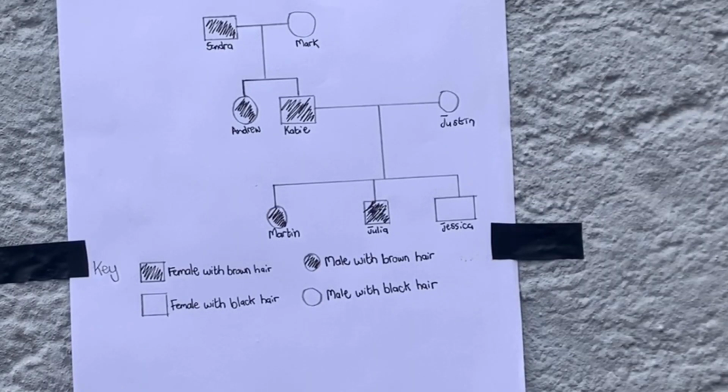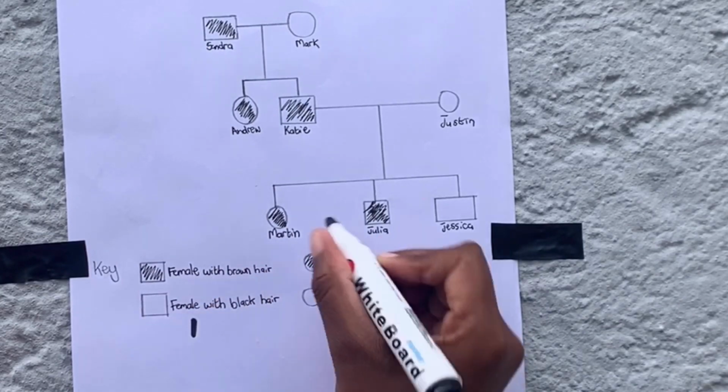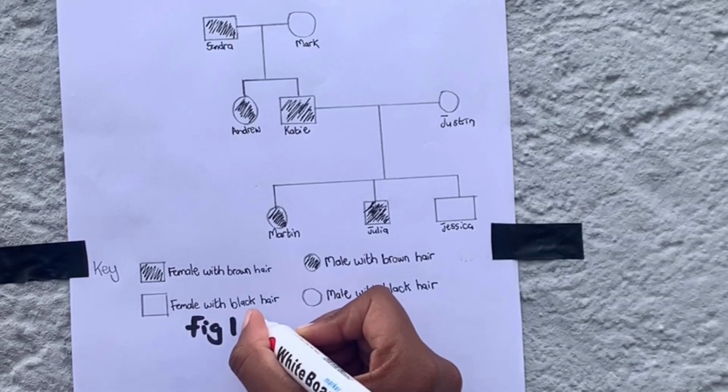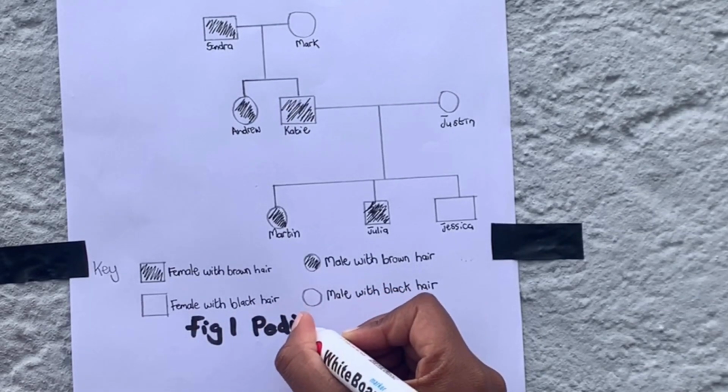Okay, so I've drawn out the pedigree diagram, and I hope there's something that you notice that is missing. Firstly, I don't have a figure title, so I should have "Figure 1: Pedigree diagram of...".